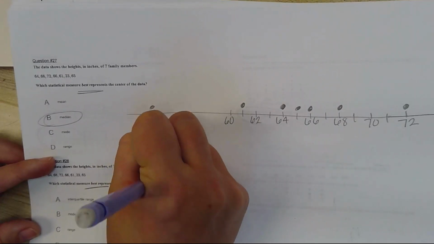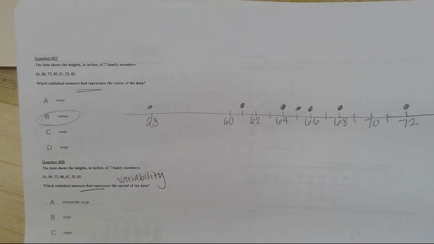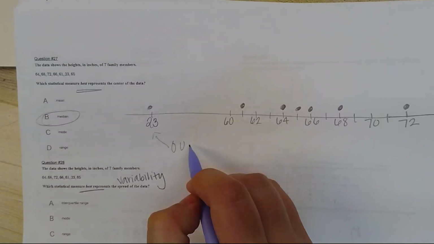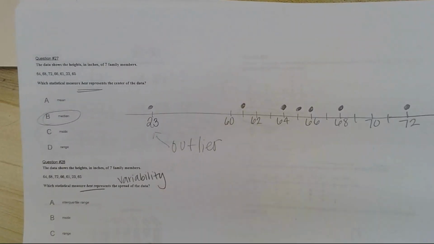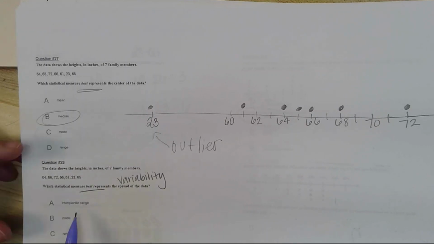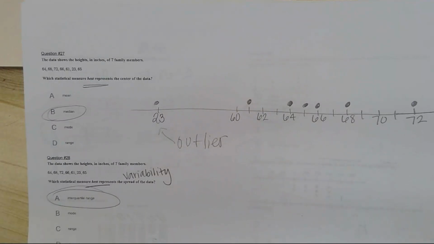We already said that this dot plot has a what? An outlier. So if you look back at your notes, it's going to tell you what's the best measure of variability when you have an outlier. IQR. What is the best measure of variability when you have an outlier? Interquartile range, IQR.